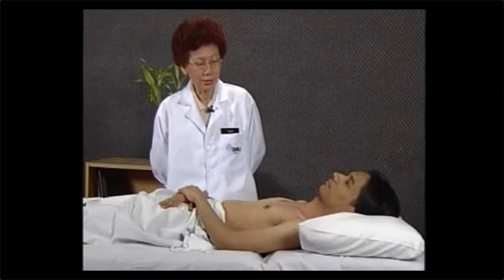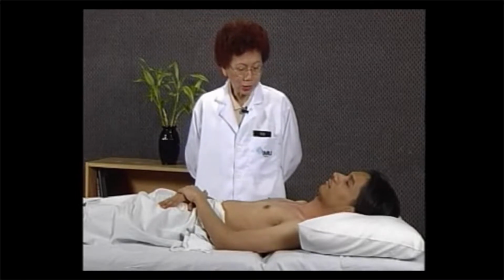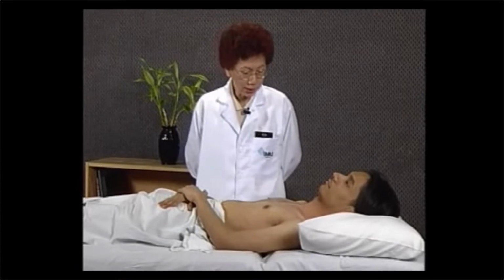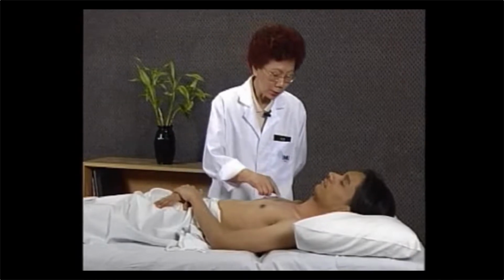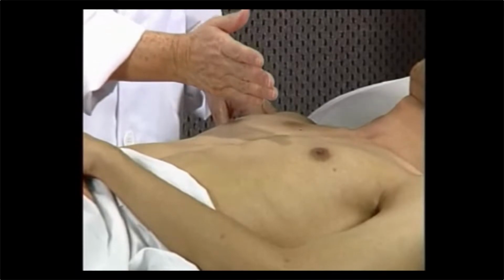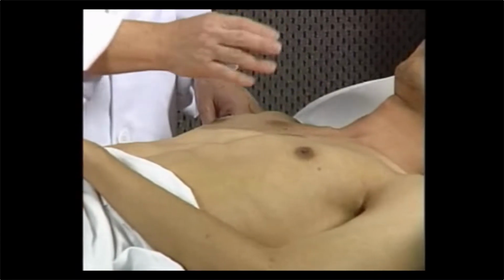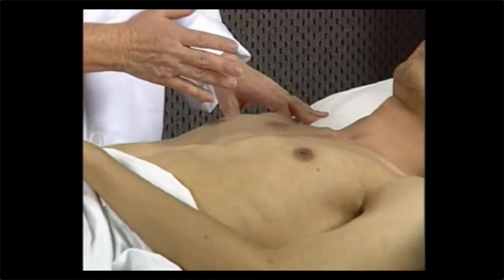The next examination will be that of the chest. So we will inspect the chest, especially the upper chest, and look for any spider nevi. Spider nevi are small reddened spots that actually look a bit like a spider, and they are best found in the upper chest above the nipple line, and sometimes you see them in the upper arm, as well as at the back of the chest.